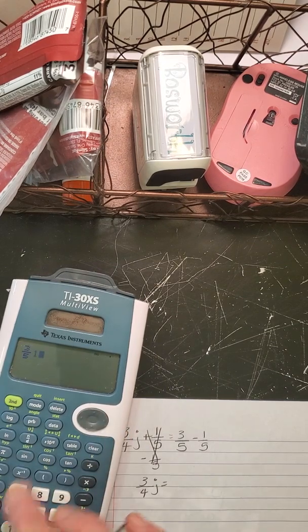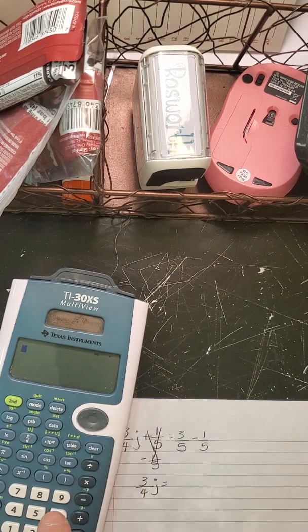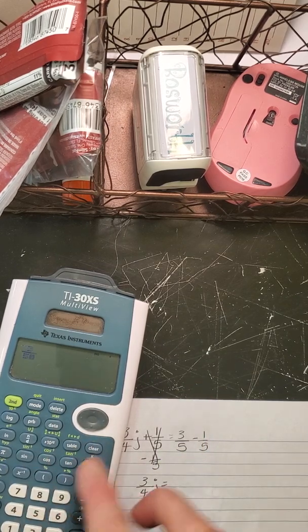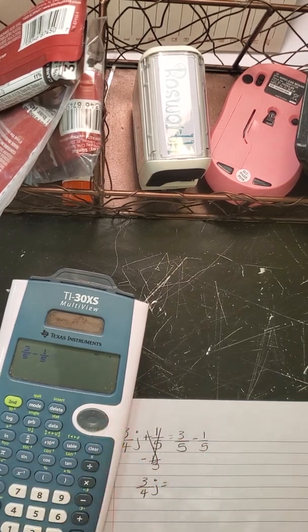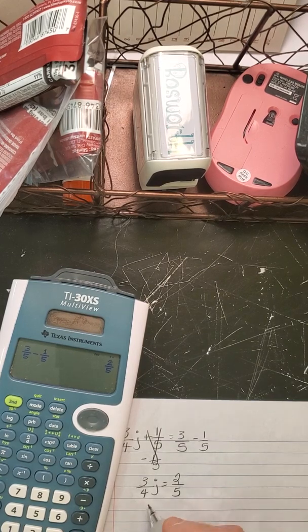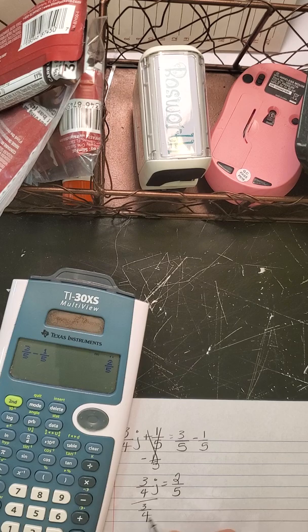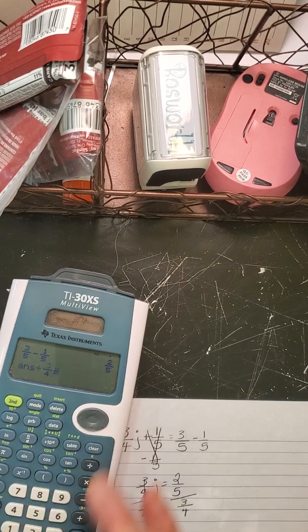3/5 minus 1/5. I shouldn't have to do this on the calculator, because that's going to be 2/5, but we're going to do it anyway because I've told you not to rely on your mashed potato brain to do the math. Do it in the calculator just to make sure you're getting it right. Divide both sides by 3/4. And j equals 8/15.